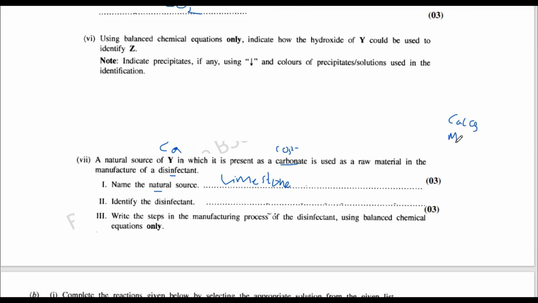If you have a mixture of calcium carbonate and magnesium carbonate, what is the natural source? What is the name that you normally give when you have a mixture of calcium carbonate and magnesium carbonate?